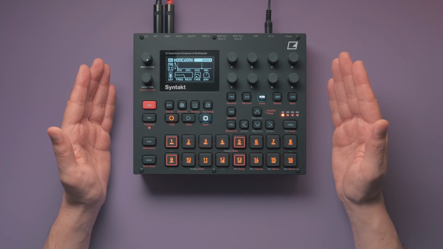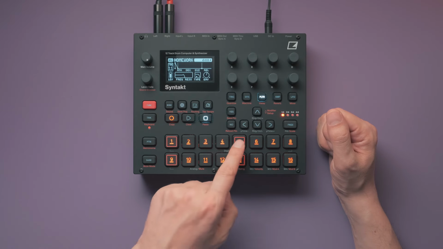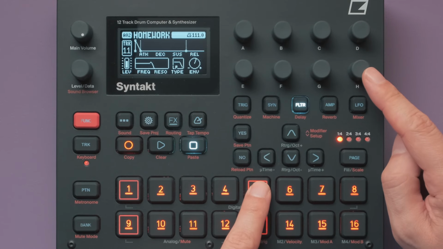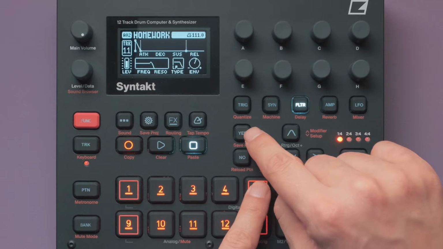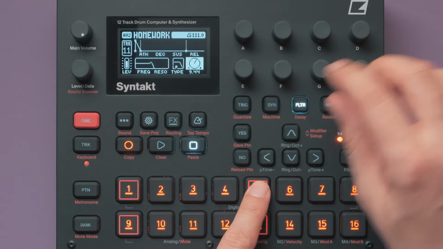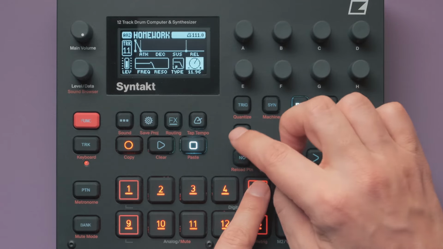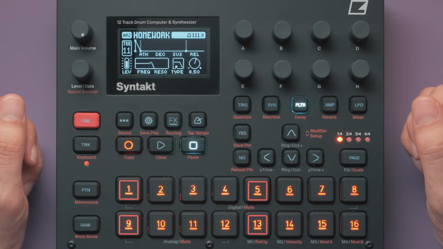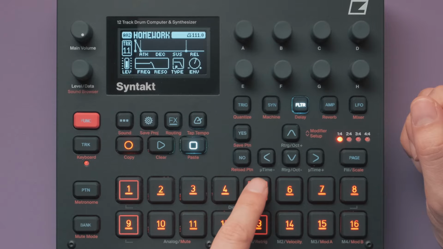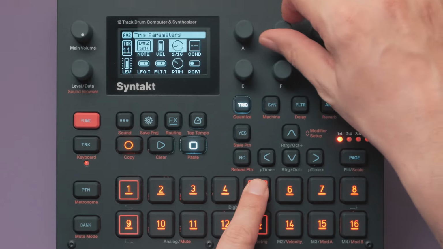Next, let's tackle the 303 accents. We'll start with step 5. I'll raise the filter envelope depth. That makes it chirp a bit more. But it also needs more volume, so I'll go into the trig page and raise the velocity to maximum for that step.